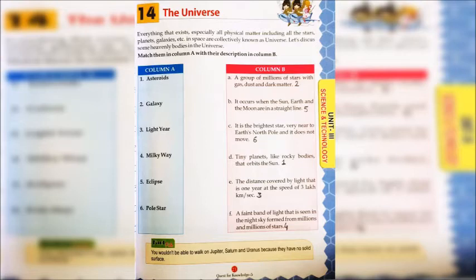So here comes first heavenly body, asteroids. They are the tiny planets which revolve around the sun. They are the rocky bodies. So you have to match it with option D of column B, tiny planets like rocky bodies that orbits the sun.